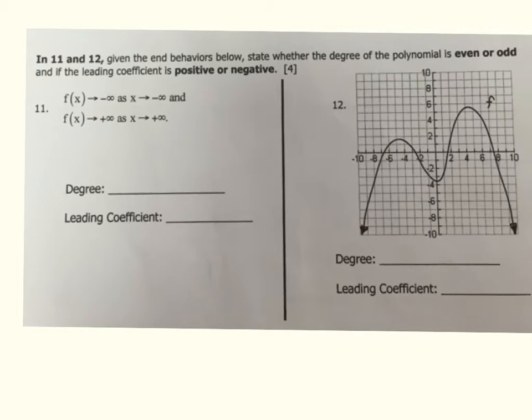Number 11 and 12, given the end behavior below, so now it goes backwards, state whether the degree of the polynomial is even or odd. Again, remember when we have even, the two ends are heading down in the same direction or heading up in the same direction. If we have odd functions, that's when the hands split. One goes up, the other one goes down.